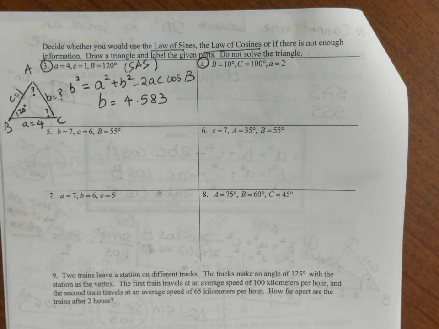Cosine of 120? Yeah. Okay. I'm trying to see if I did something else. How do you get 4? And this is the calculator. 16. Oh, this is 8.